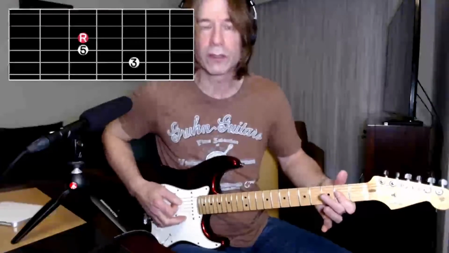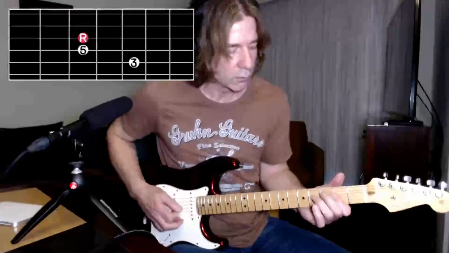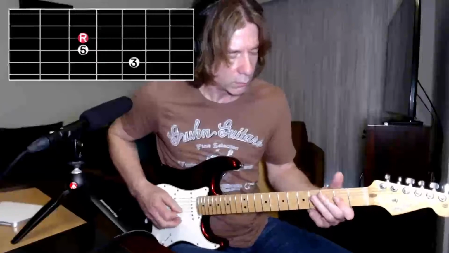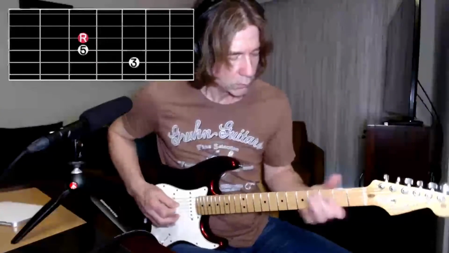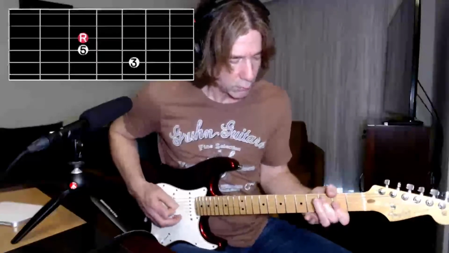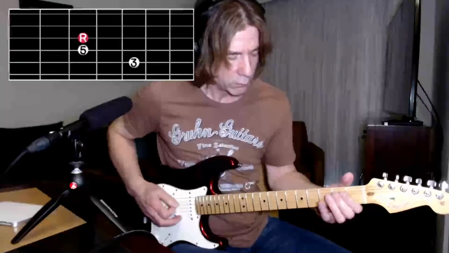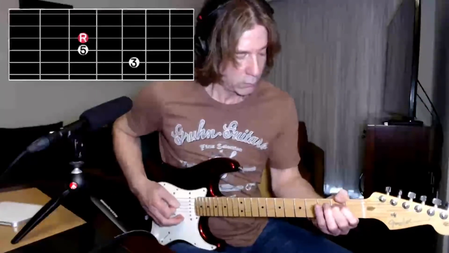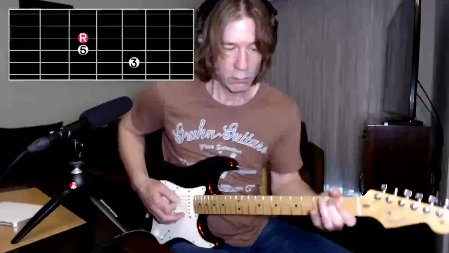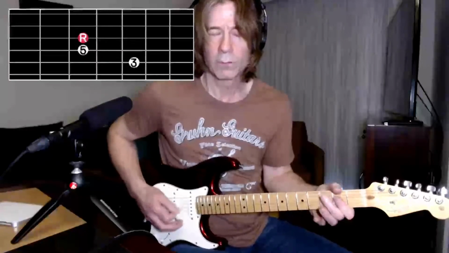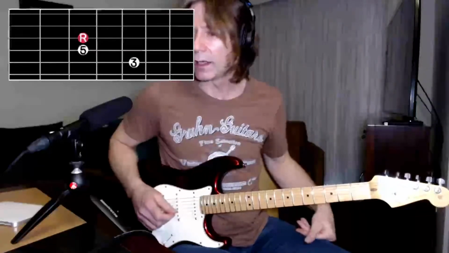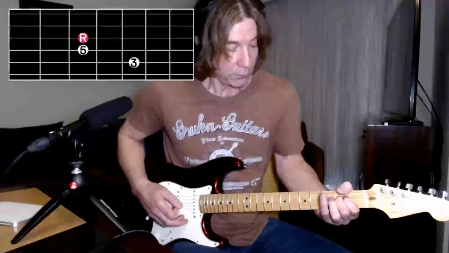We have the 3 strings right here. That sounds like a Cinderella song, right? That time, excuse me, I took the second and I bent it up to the third. Hope I don't break a string here. I'd be screwed. I have no backups right now.